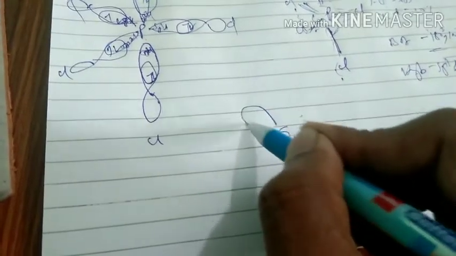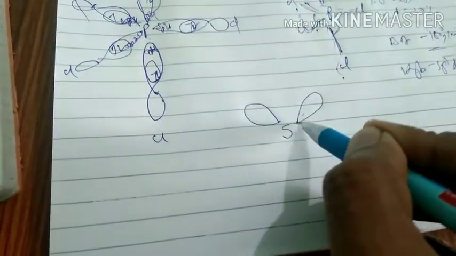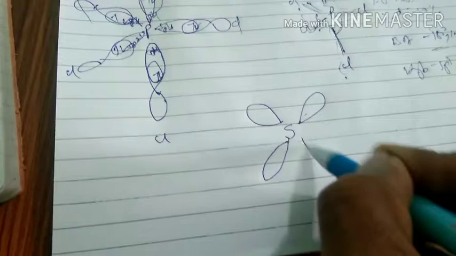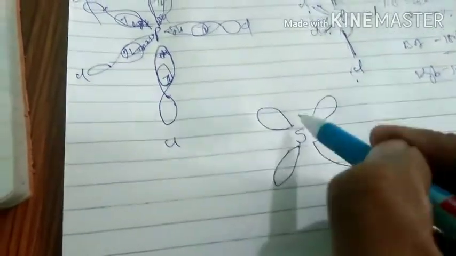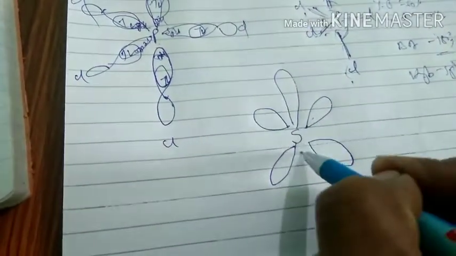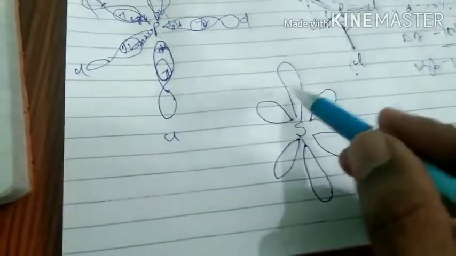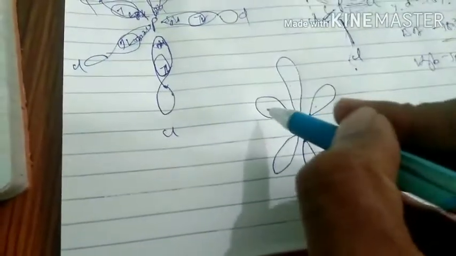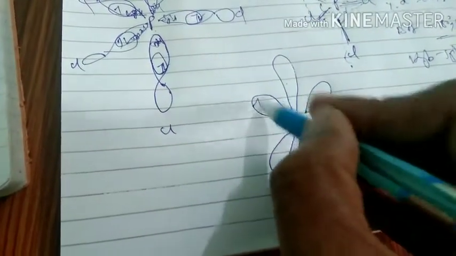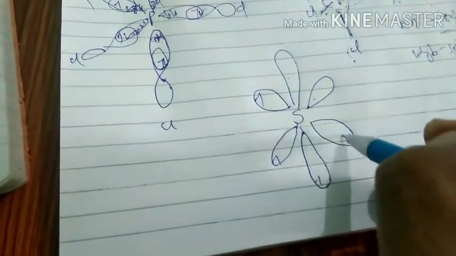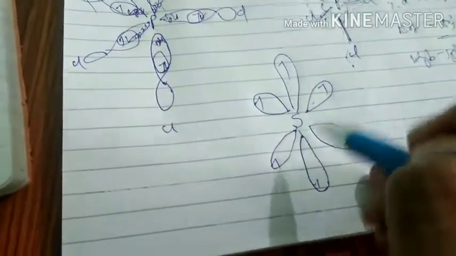Octahedrally, that means these 4 are present in the same plane, this 1 is above the plane and this 1 is below the plane. Each hybrid orbital has 1 unpaired electron. This is called octahedral arrangement.